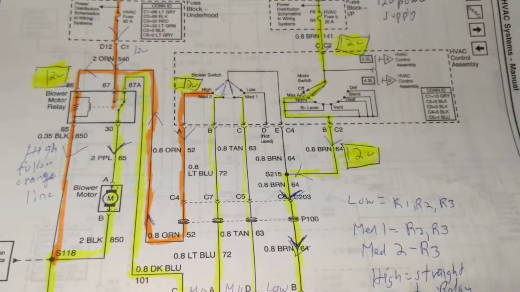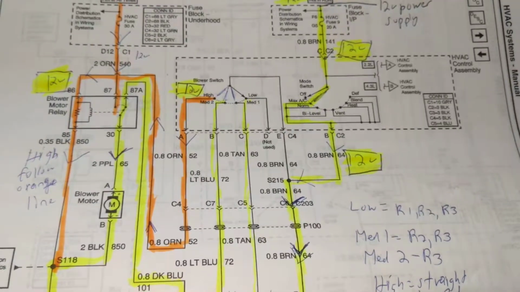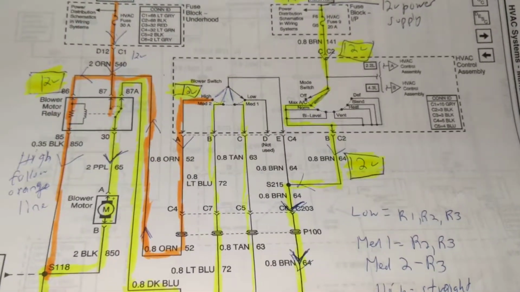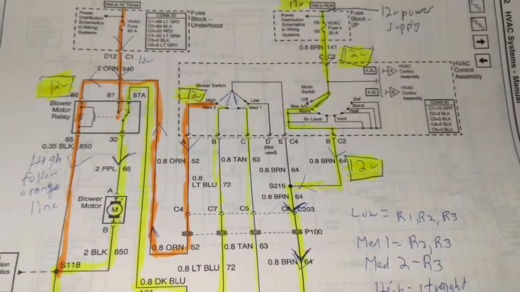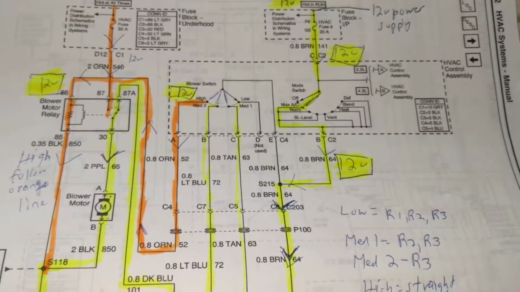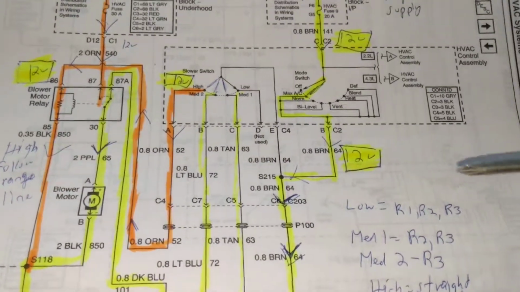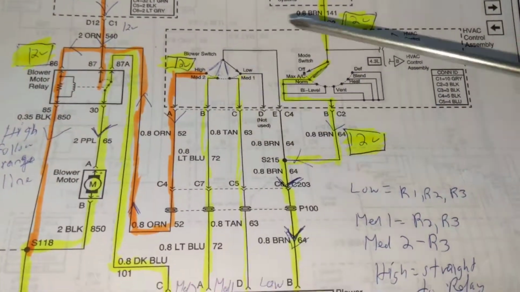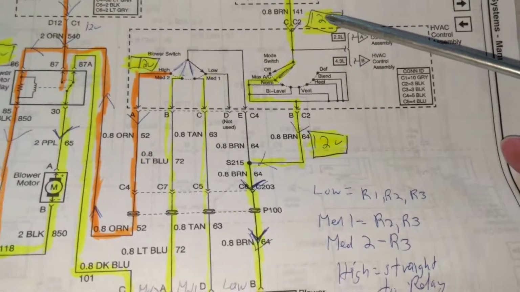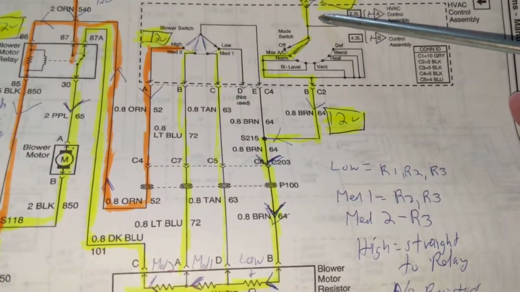Today the question is, what do you do when your blower motor doesn't work? How do you troubleshoot your blower motor electronically? Now, in my previous video we discussed how the speeds of the blower motor work. Let's just recap quickly before we start troubleshooting.